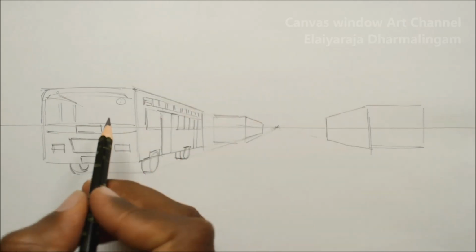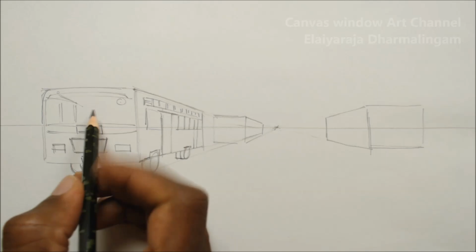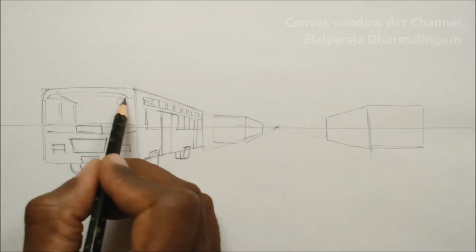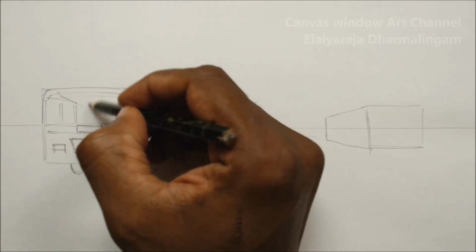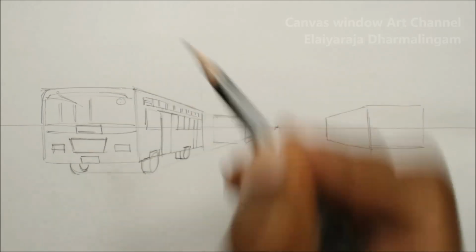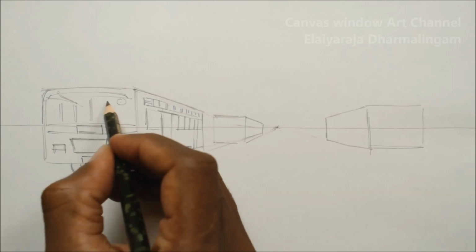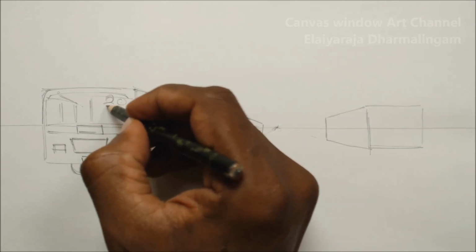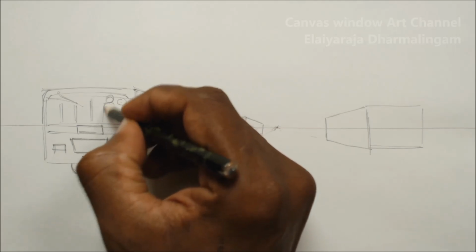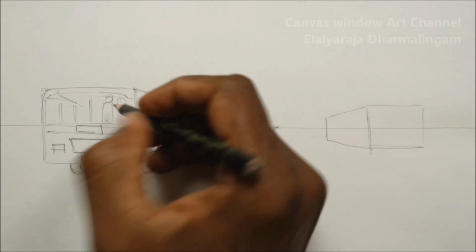Drawing is not like executing or depicting as it is from the real images. Actually, we need to draw the essence, the simplified form of the object or detail to the object.